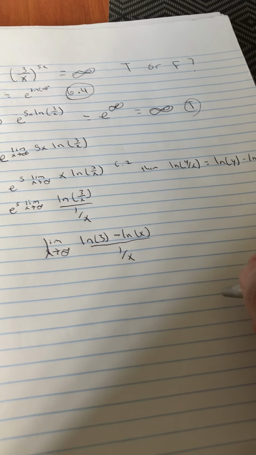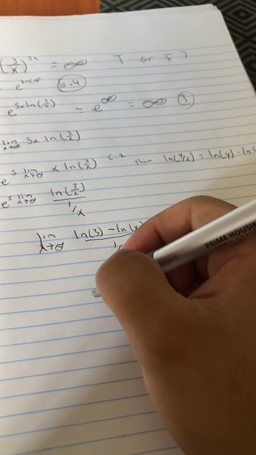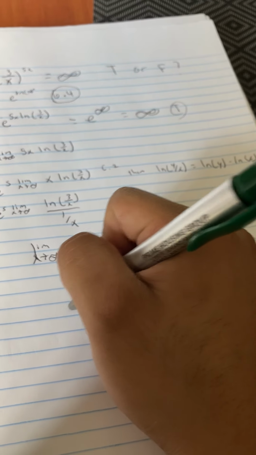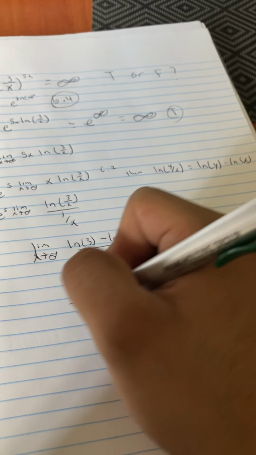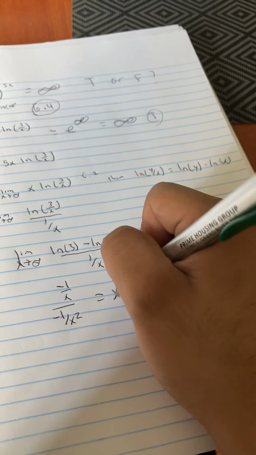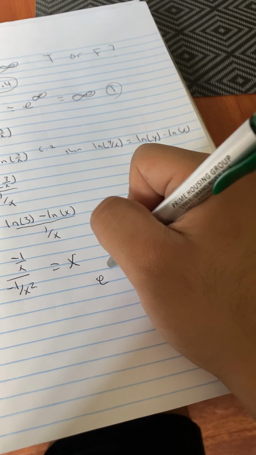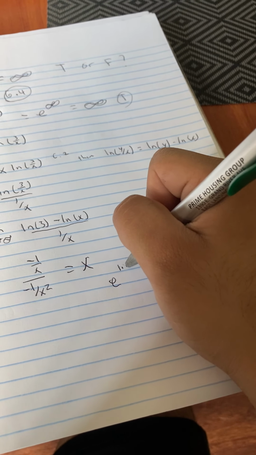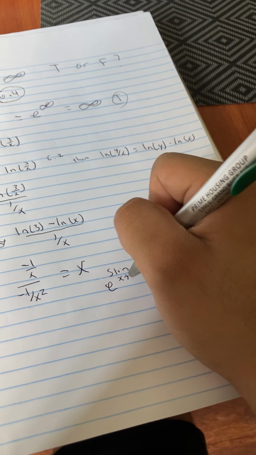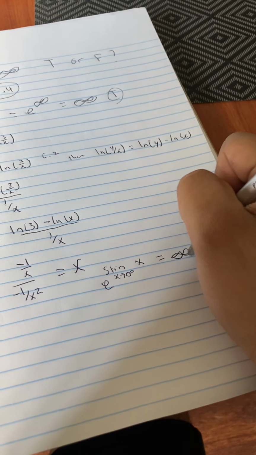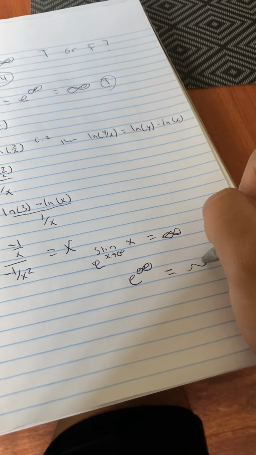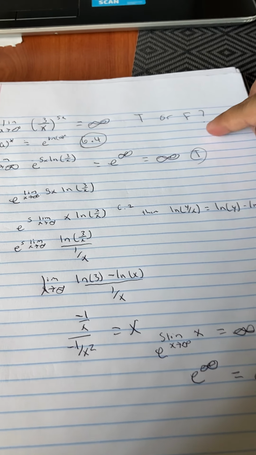And then simplify with L'Hopital's rule. And so then I get the derivative of that would be negative 1 over x, divided by the derivative of that, which would be negative 1 over x squared. And so that equals x. So don't forget everything else: the limit of 5x as x goes to infinity of x equals infinity. And so that's how I got e to the infinity, and e to the infinity equals infinity. And that's how I got true.